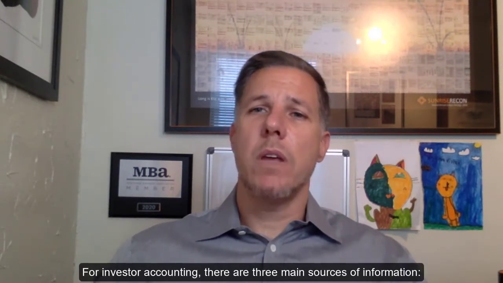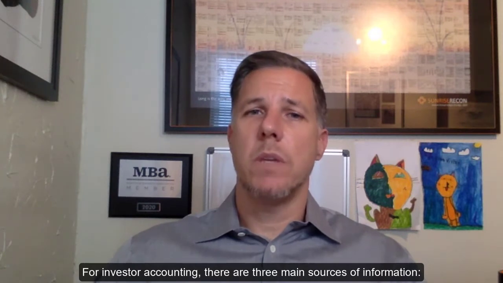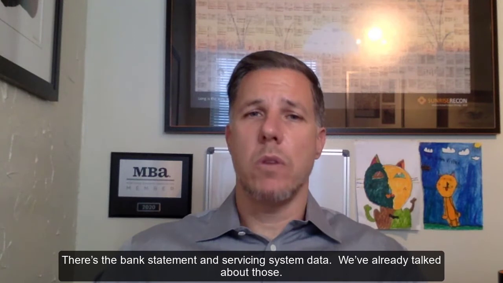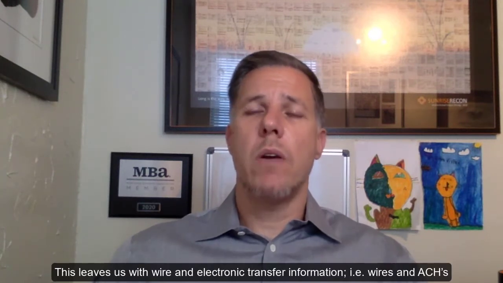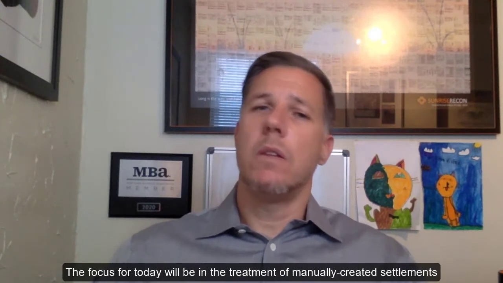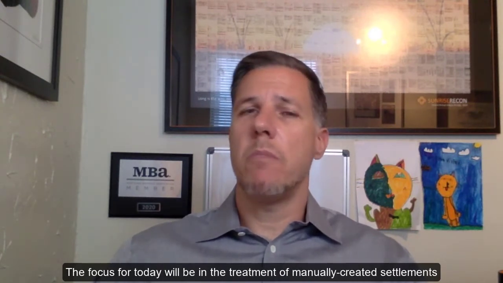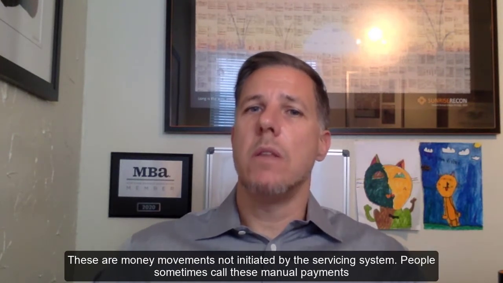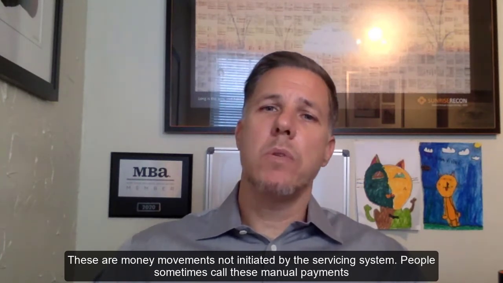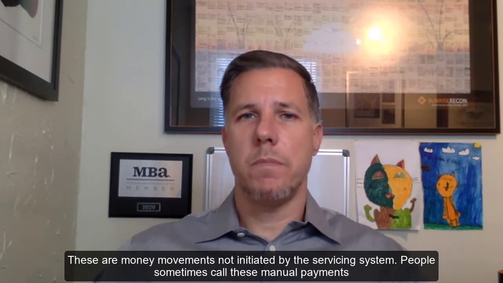For investor accounting, there are three main sources of information. There's a bank statement and the servicing system. We already talked about those. This leaves us with wire and electronic transfer information. Those are wires and ACHs. The focus for today will be in the treatment of manually created settlements. These are money movements not initiated by the servicing system. People sometimes call these manual payments.